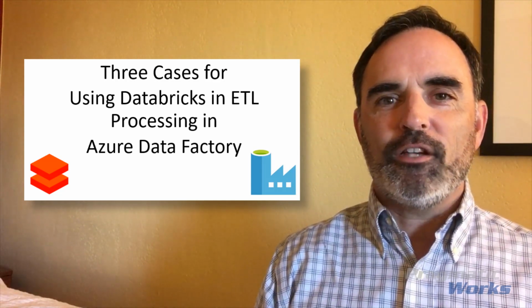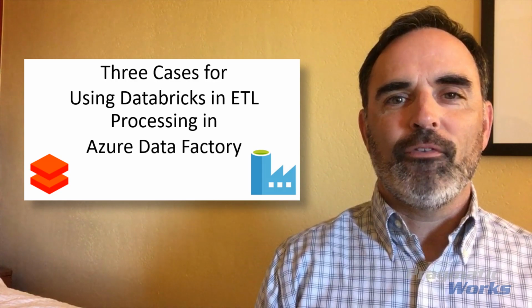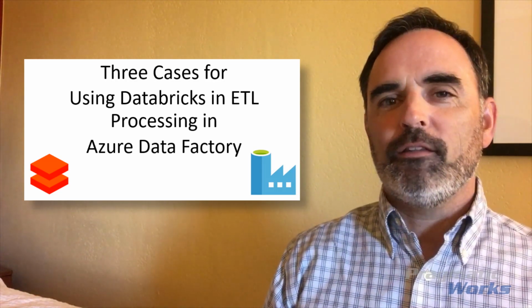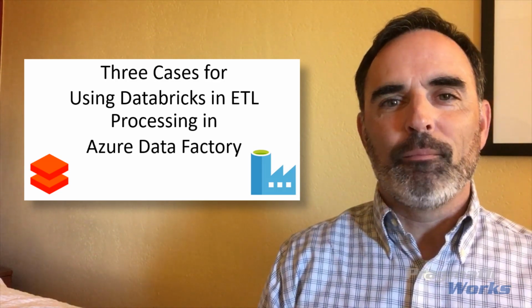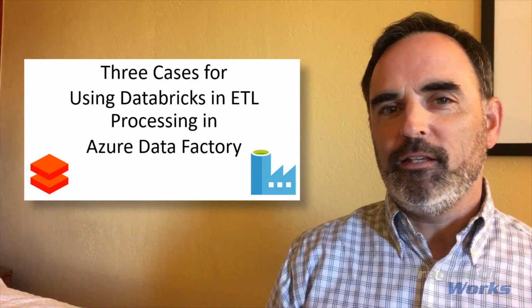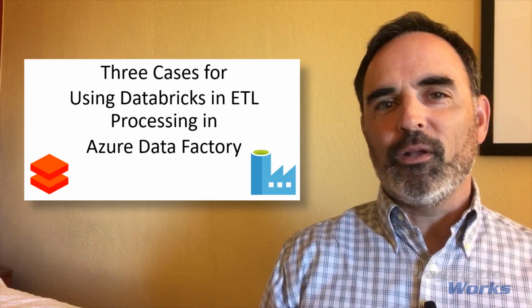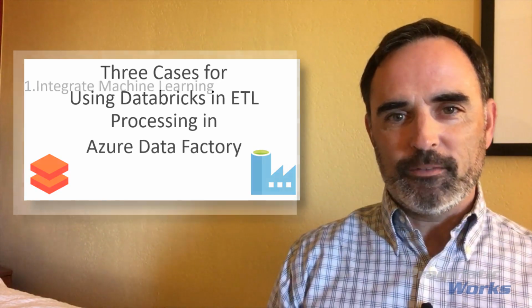And we've had a lot of discussion lately about using Databricks within Azure Data Factory for ETL. And today I wanted to talk about 3 use cases for why you would consider using Databricks, particularly within Azure Data Factory as part of your ETL processing. This may not necessarily be the top 3, but these are 3 practical real-world cases.